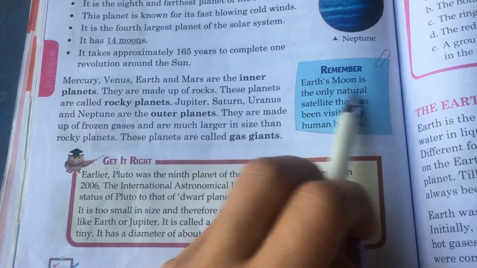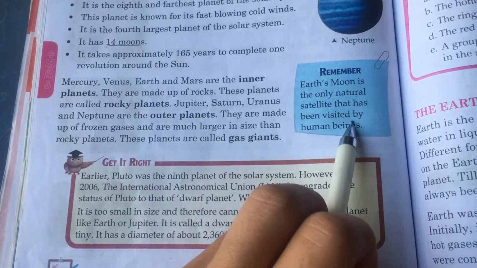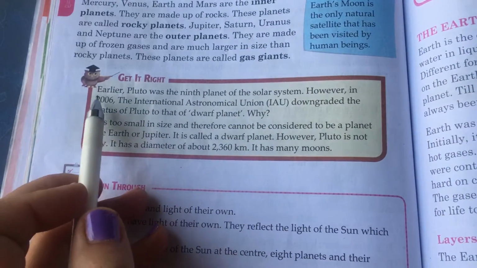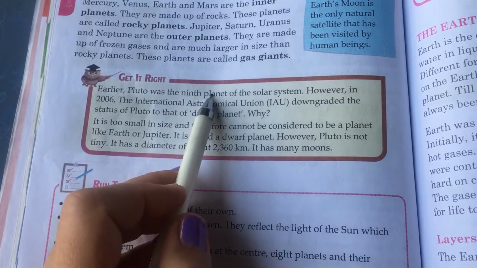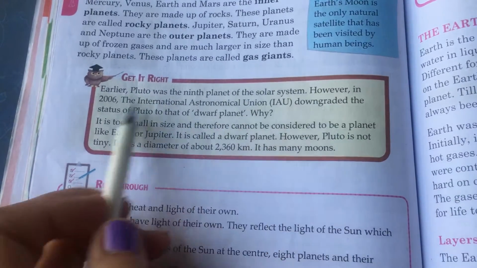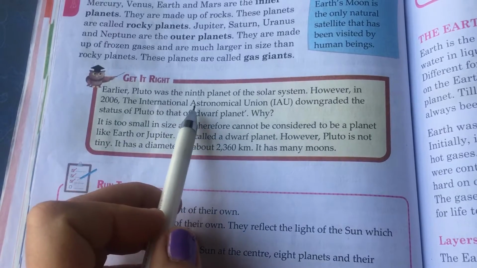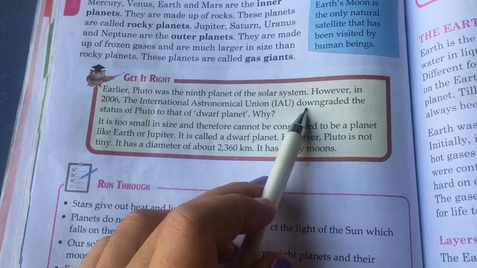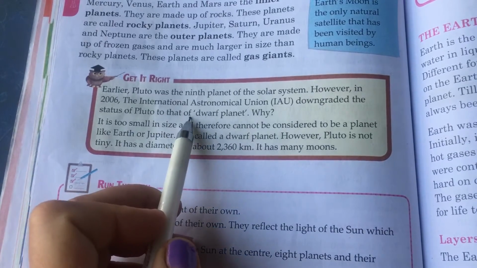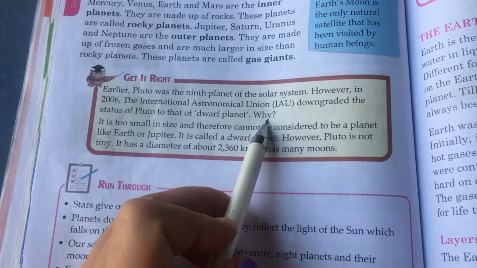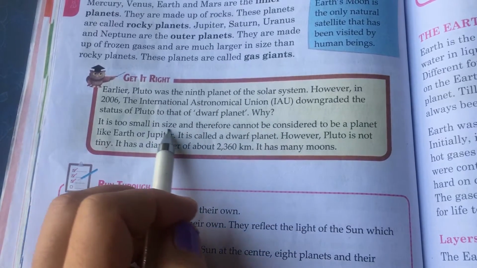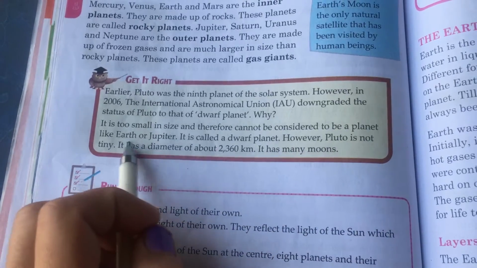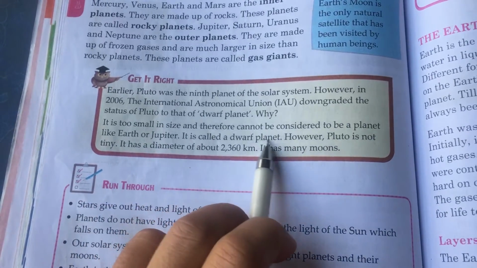Remember, Earth's moon is the only natural satellite that has been visited by human beings. Now get it right. Earlier, Pluto was the 9th planet of the solar system. However, in 2006, the International Astronomical Union or IAU downgraded the status of Pluto to that of a dwarf planet. Why? It is too small in size and therefore cannot be considered a planet like Earth or Jupiter. It is called a dwarf planet.